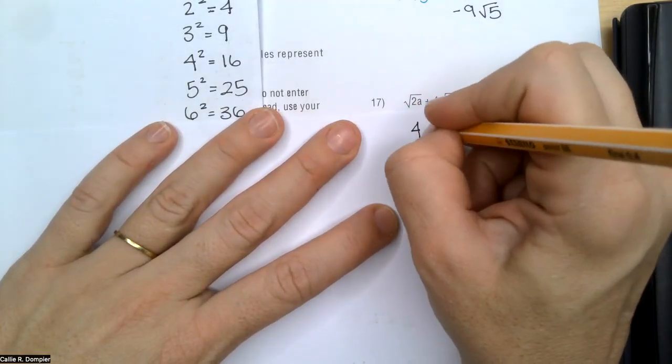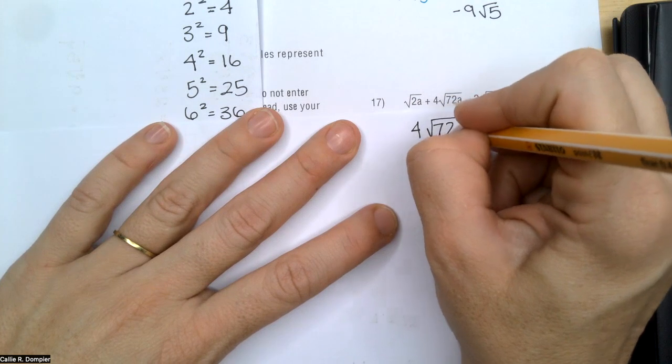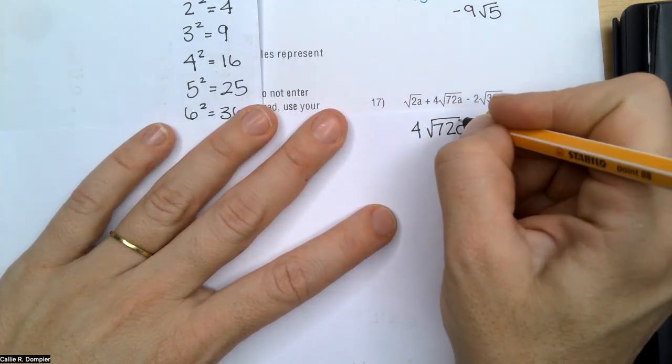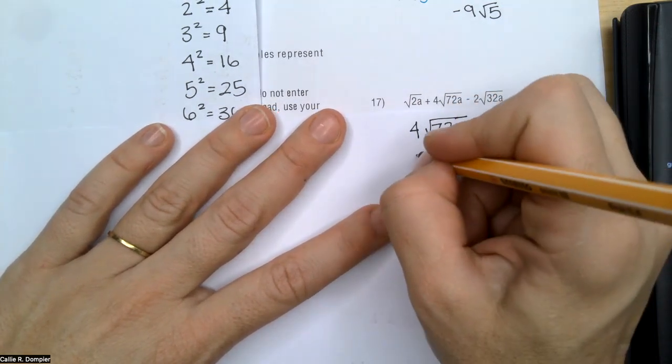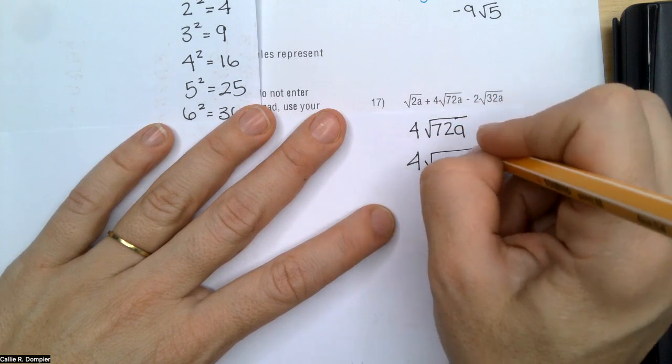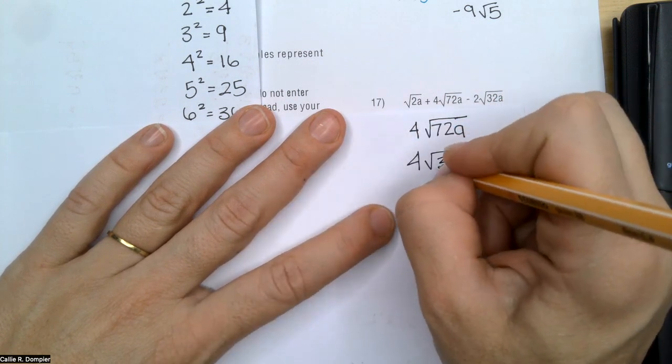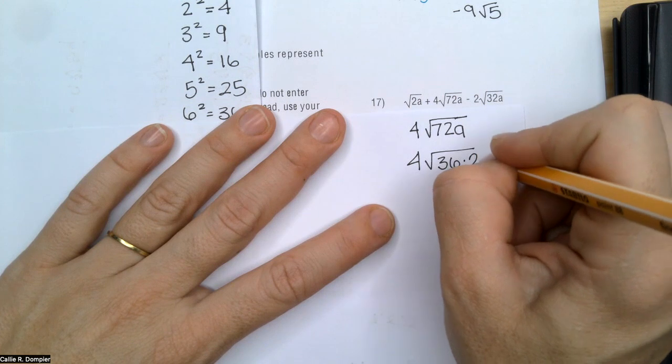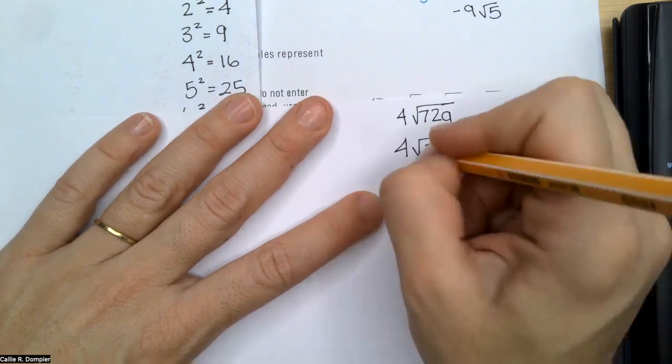So it was 4 square root 72a, and it becomes 4 square root 36 times 2 times a, right?